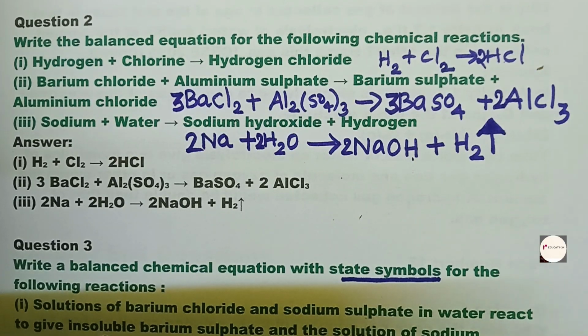So in the last video we discussed page number 6 in chemical reactions and equations. The first question and third question we have discussed. And today we are going to see the second question, balancing equation.